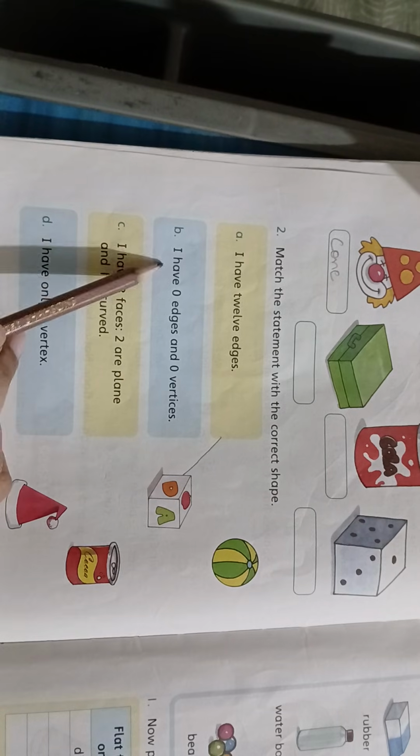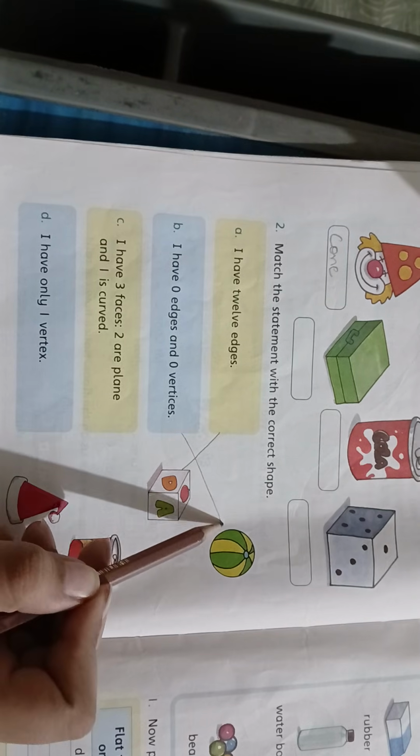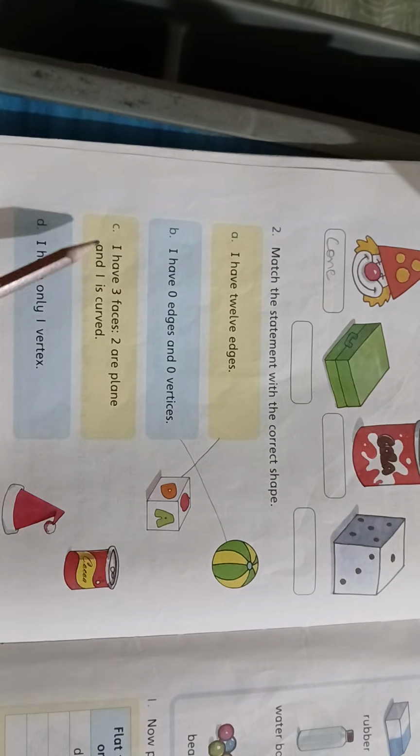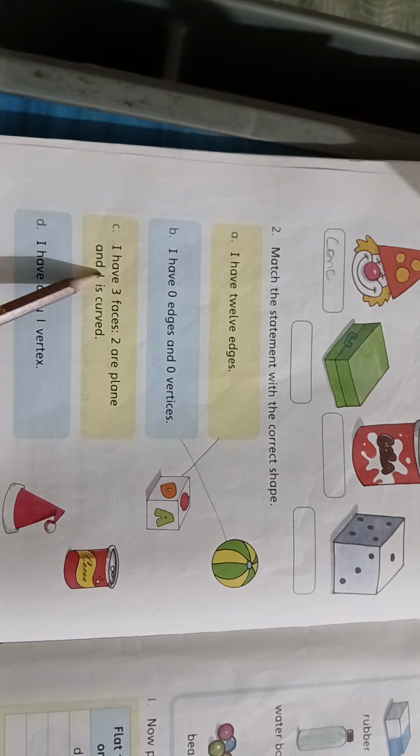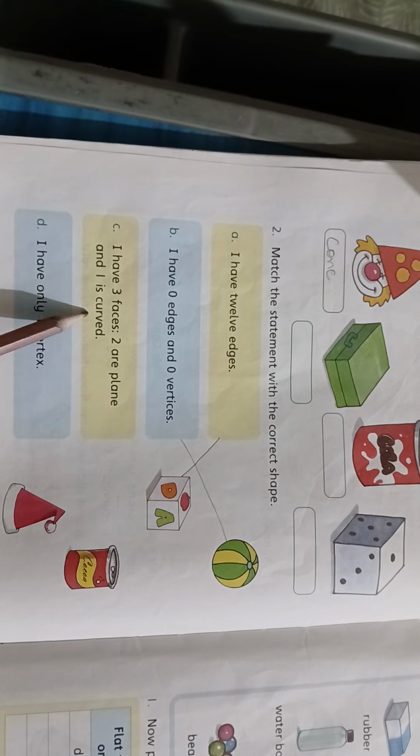Okay. Next is I have 0 edges and 0 vertices. What is it? It is a sphere, which means a ball. So we are going to match it with the ball. Number C is I have 3 faces. 2 are plain and 1 is curved. And we know that a cylinder has 3 faces, 2 plain and 1 curved.